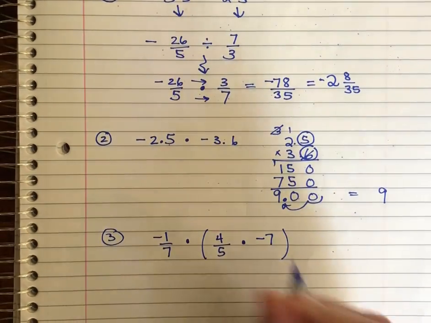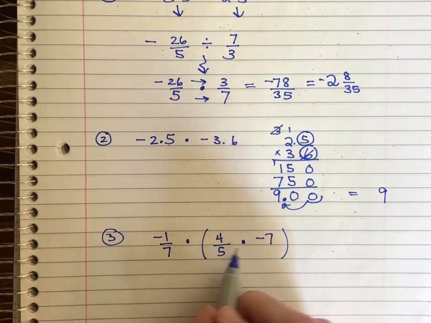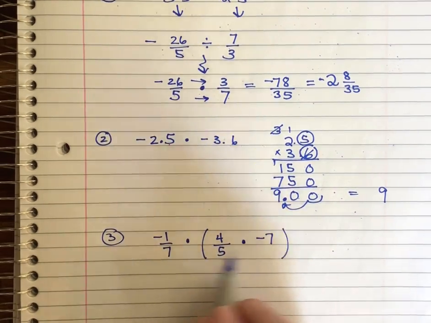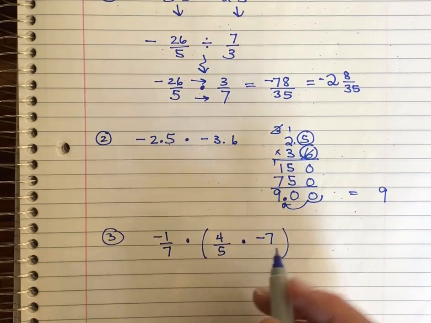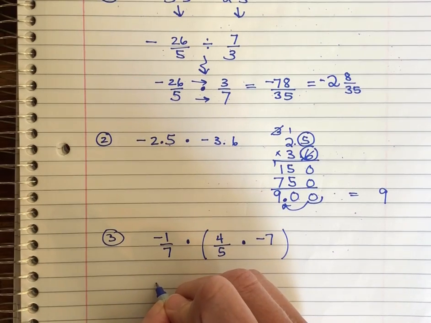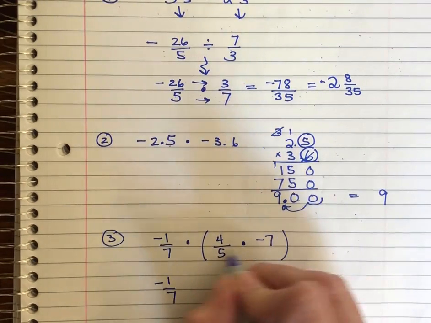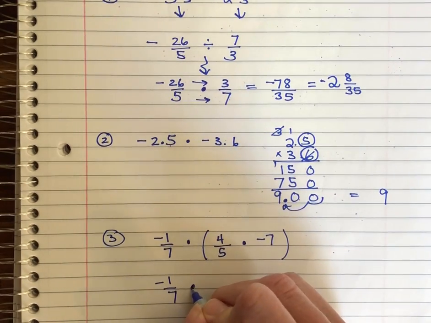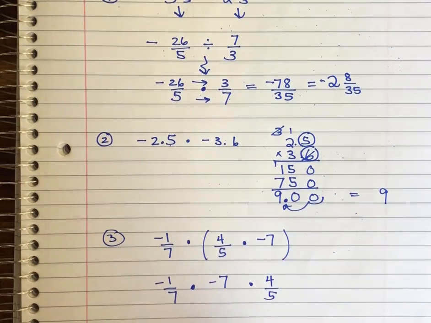So we could solve parentheses first. The commutative and associative property, though, allow me to move things around for multiplication. So I'm going to actually move this -7. I'm going to switch the places of these, -7 and put my 4/5 at the end.